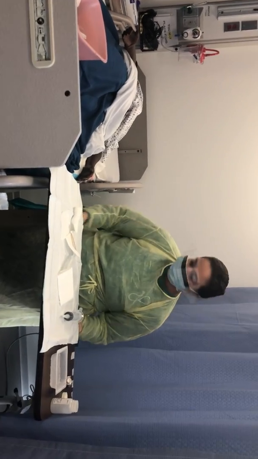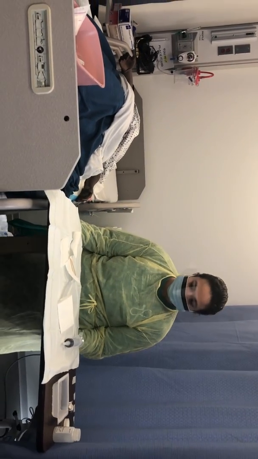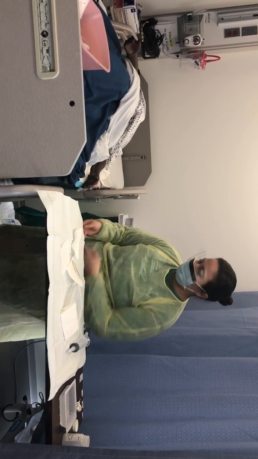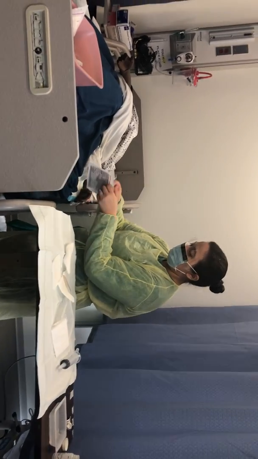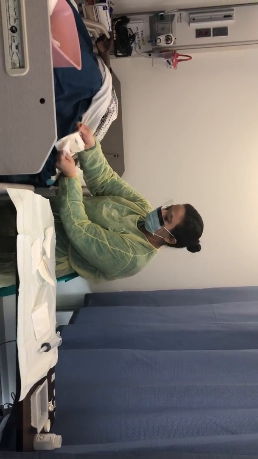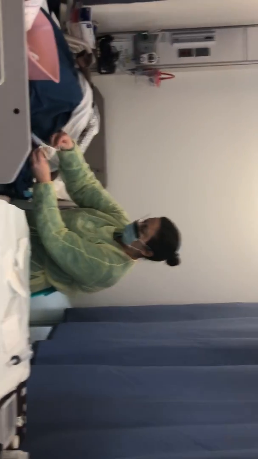And it is strong. Just going to move this a little bit. I'm going to check your other pulse down here so that I have enough room. And I'm going to start off by putting on my sterile gloves. And that is it.